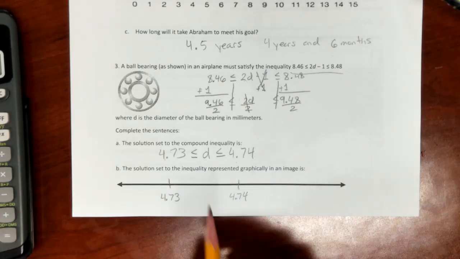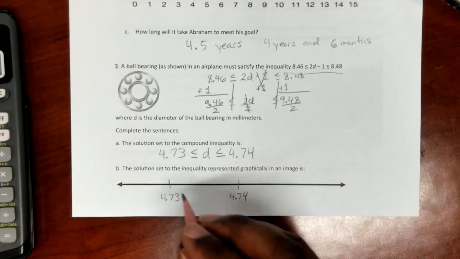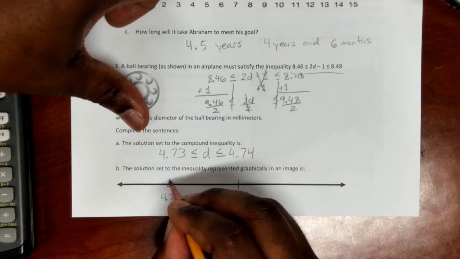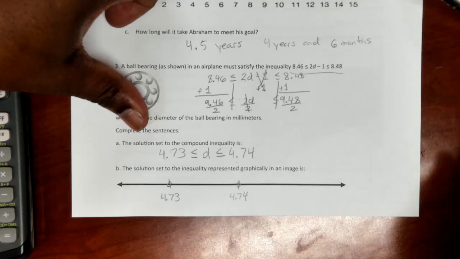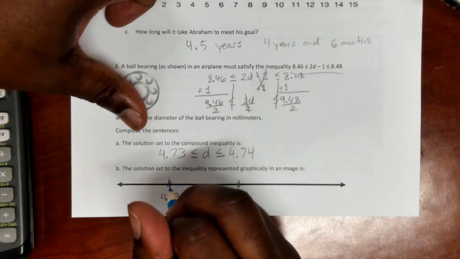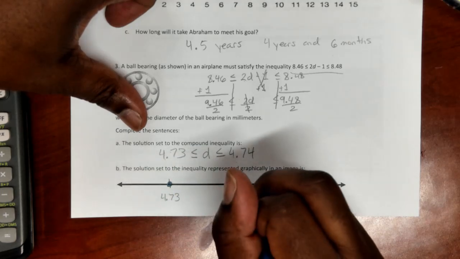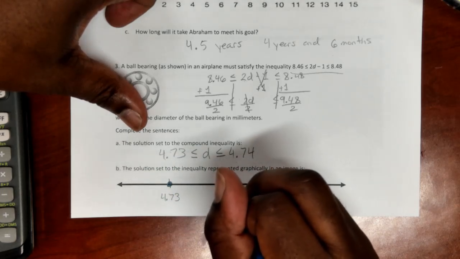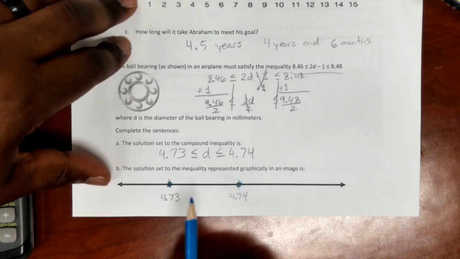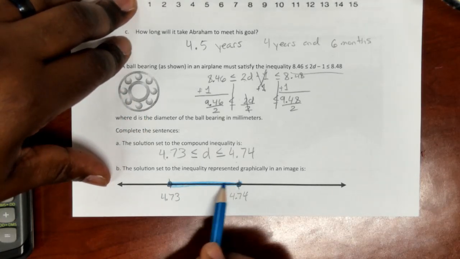Since you need to be in between these, let's look at our inequalities. We're going to have a circle here and a circle here. We will close these circles in because we have a line under both of them. That is important because sometimes they'll trick you and put a line under one and not the other, but both of these have a line under them. So we close it in and then we just shade right here in between the two.